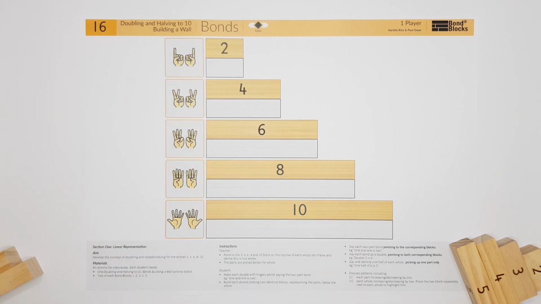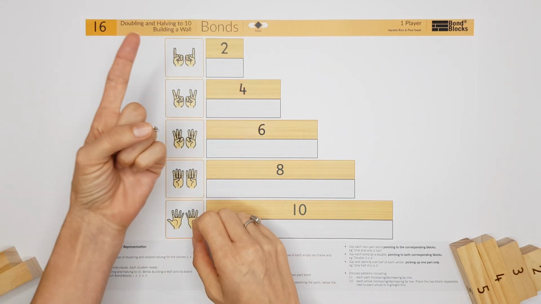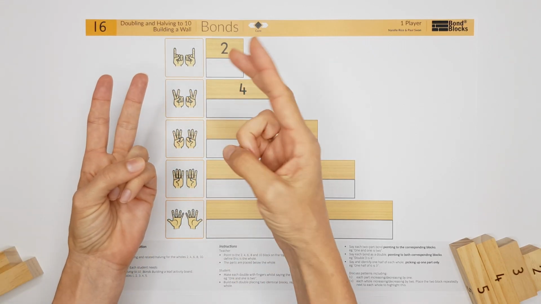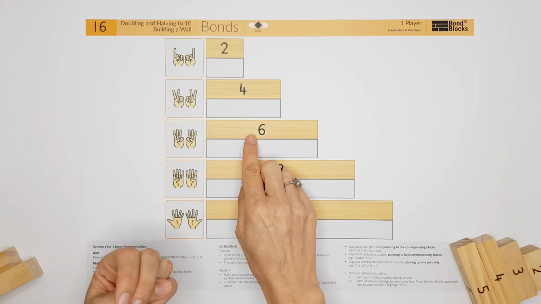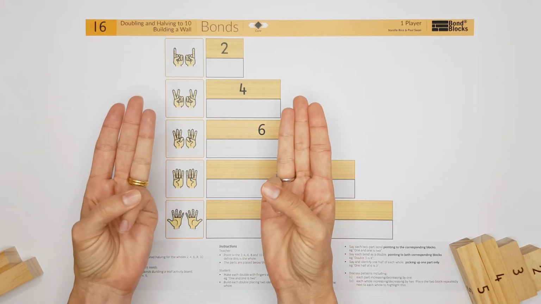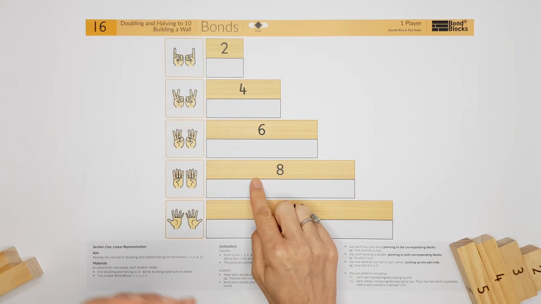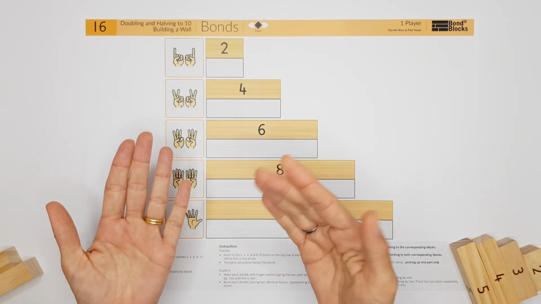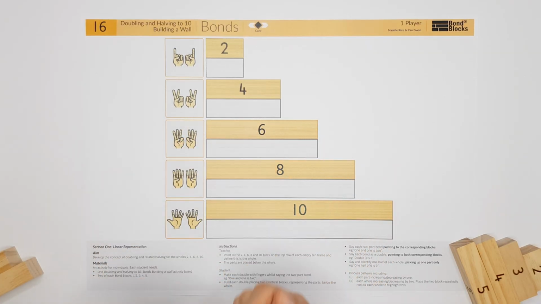It's important as we do it that our hands match what we say at the same time. Now do it with me. Ready? Go. 1 and 1 is 2. 2 and 2 is 4. 3 and 3 is 6. 4 and 4 is 8. 5 and 5 is 10. You can pause the video and do this by yourself.